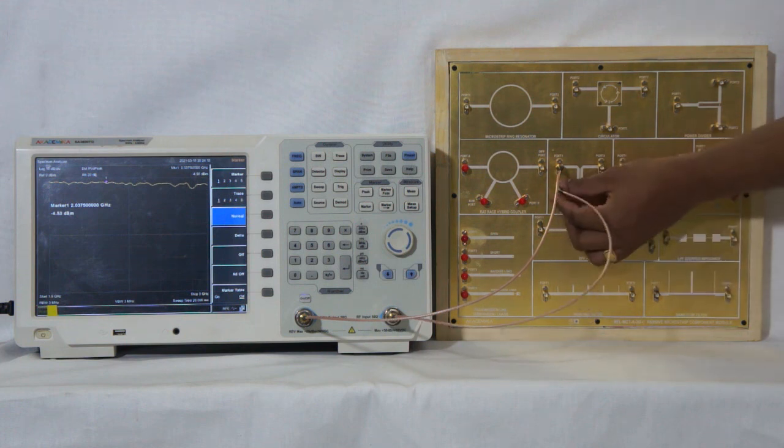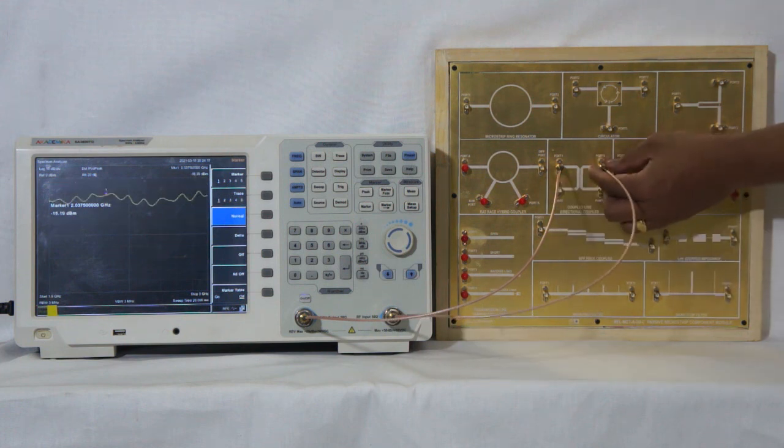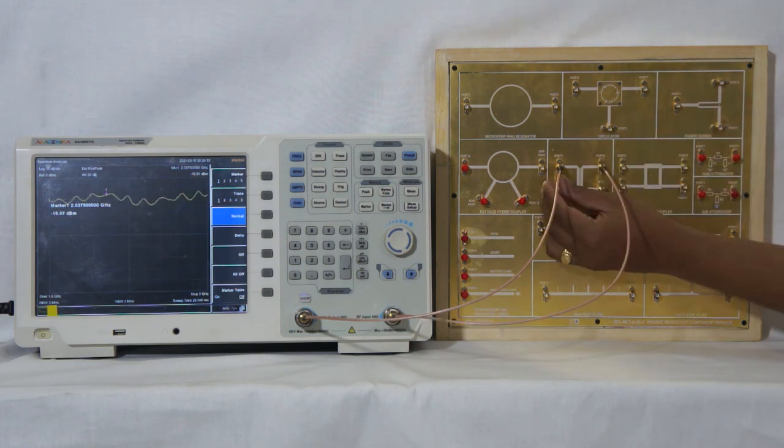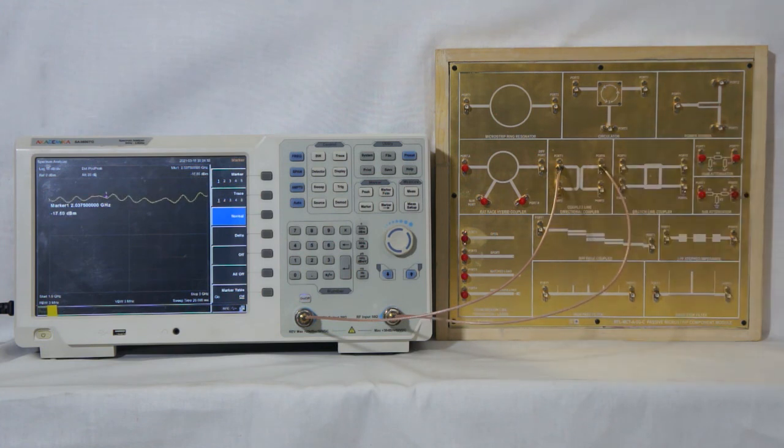Now, to measure the coupling between port 3 and port 1, terminate port 2 and port 4 with 50 ohm load and measure the output of port 3 on the spectrum analyzer. The plot shows coupling S31 of directional coupler across the frequency band.